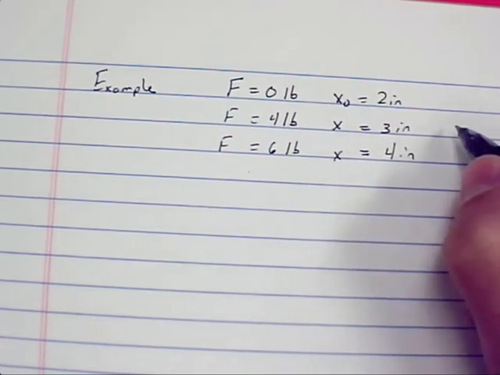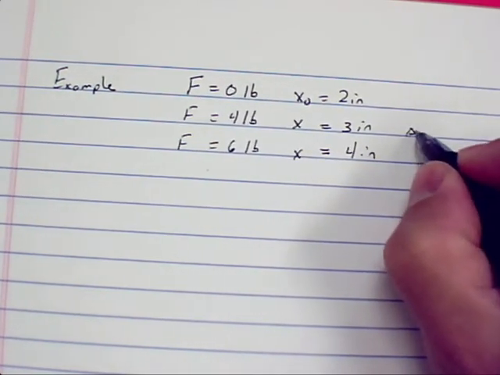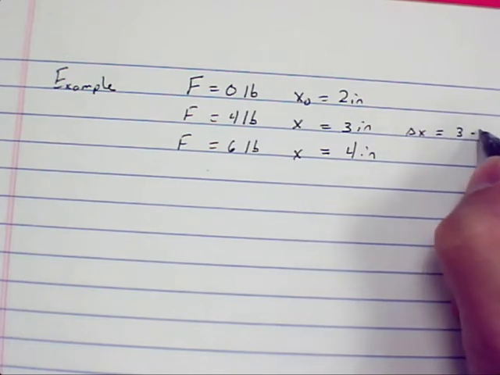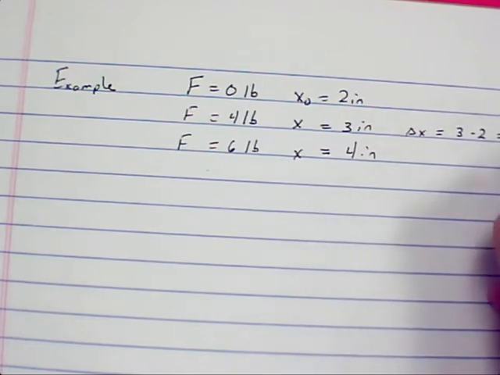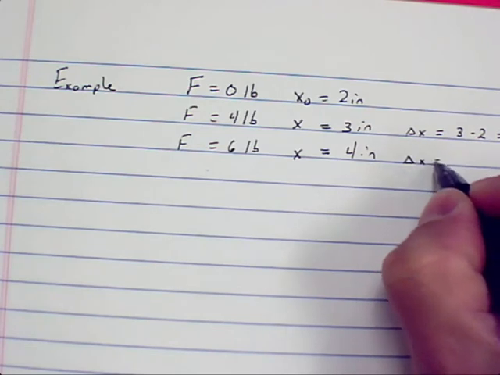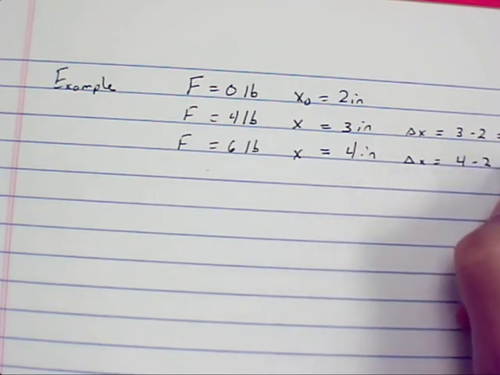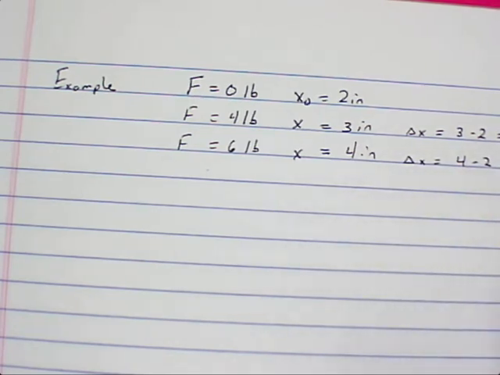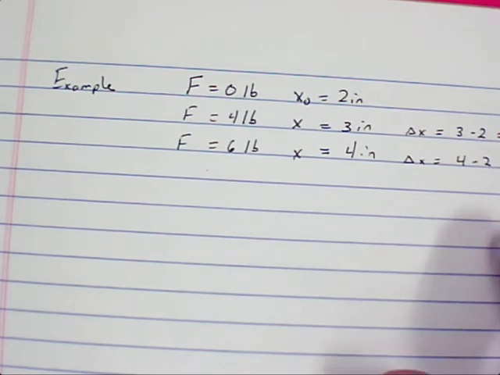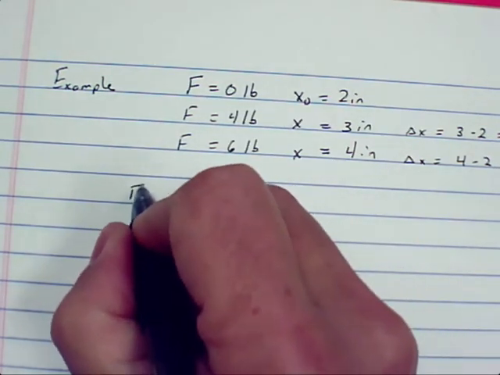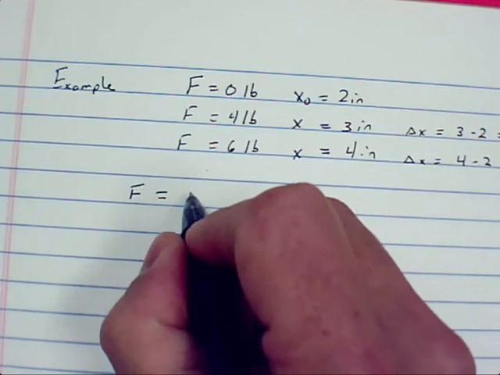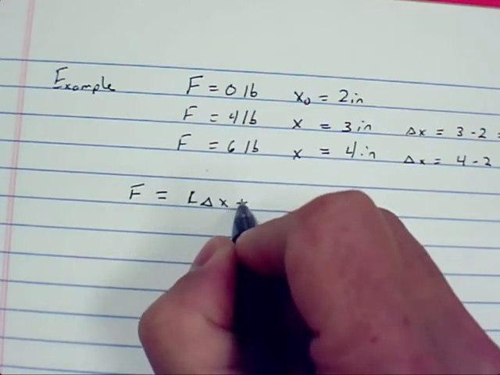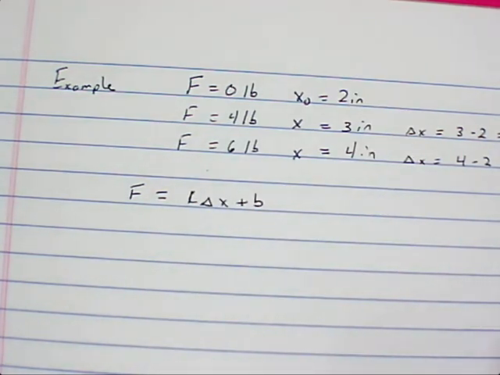So in this example, delta x is 3 minus 2, which is 1 inch. And here delta x is 4 minus 2, which is 2 inches. So now we have the equation F equals K delta x plus B, an offset.